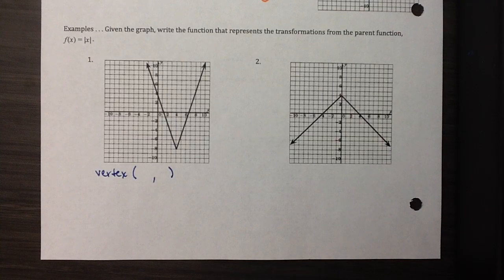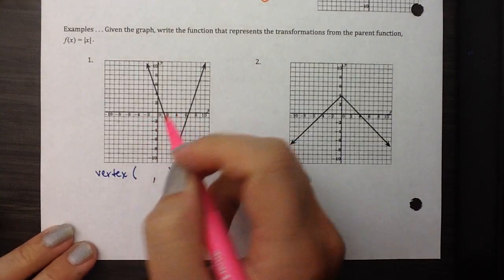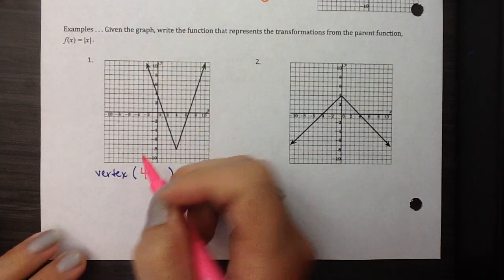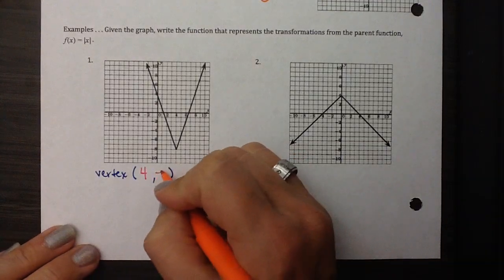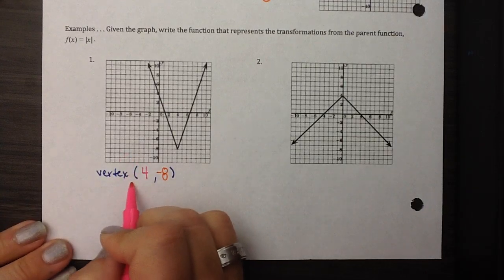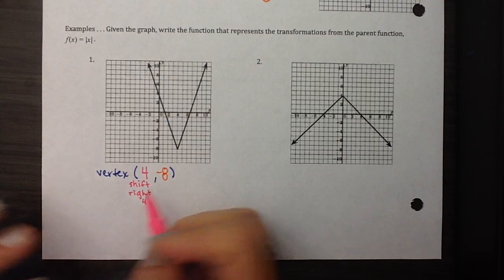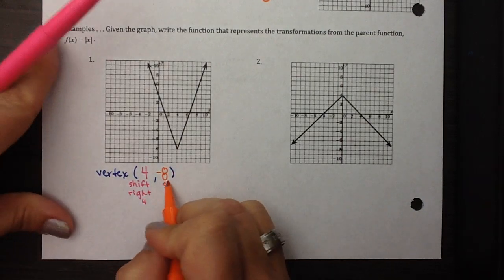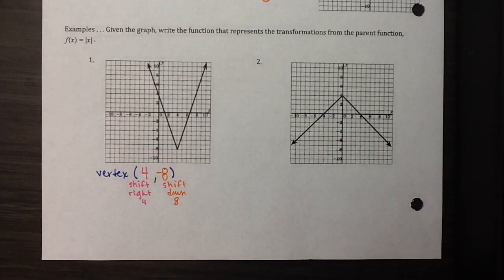This vertex is at 4, -8. Now moving from 0, 0 to 4, -8 represents a shift right of 4 and a shift down of 8.